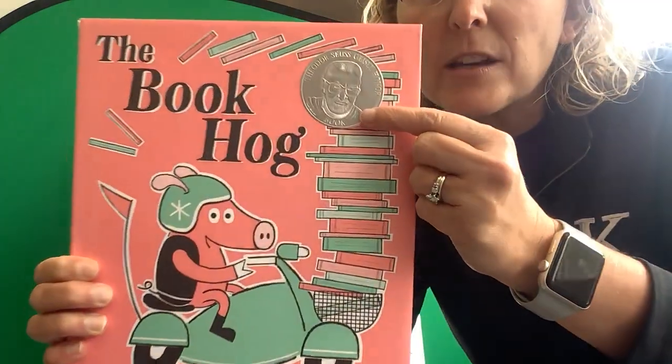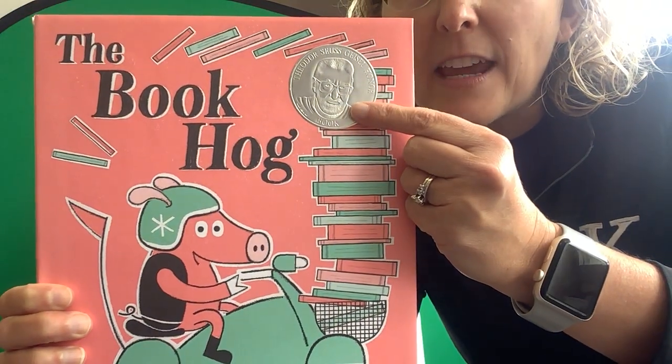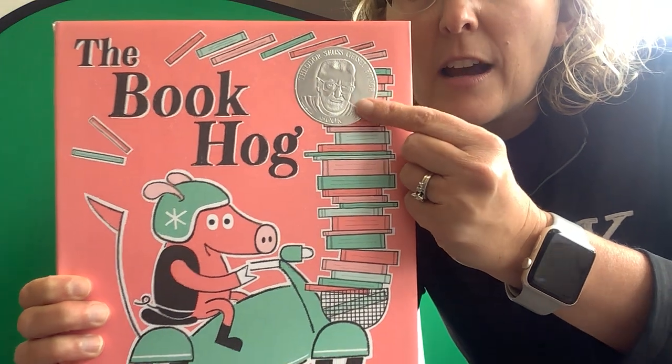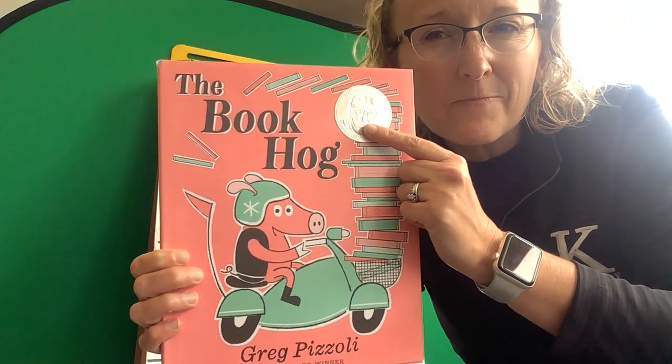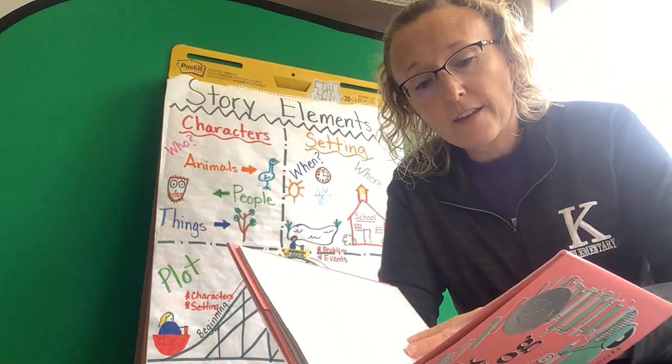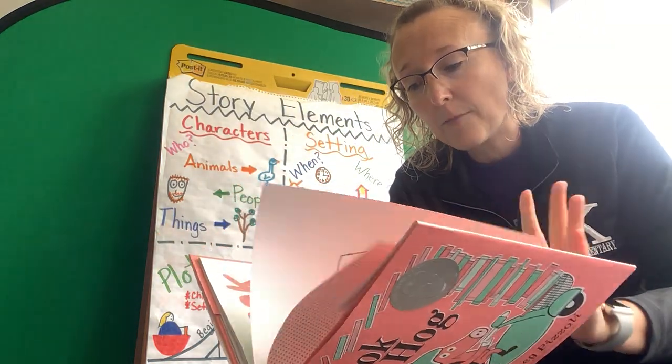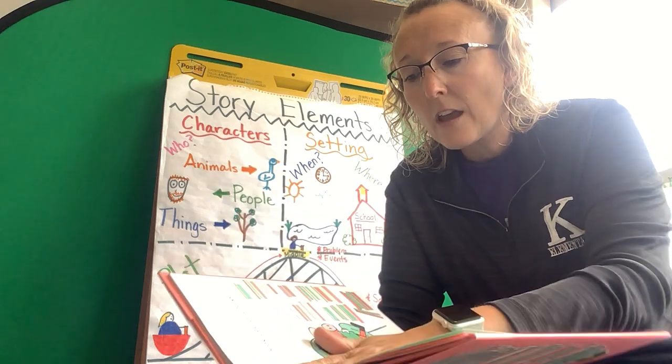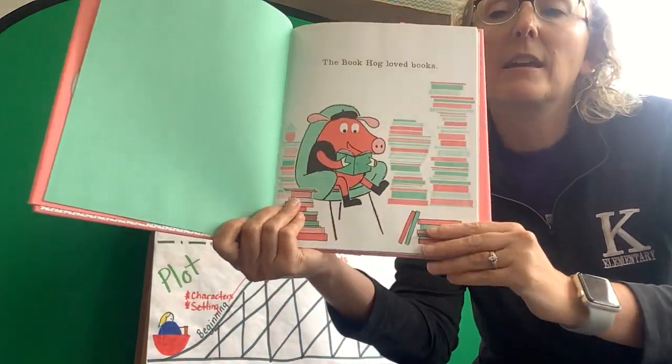And if you notice, this book is an award winner by the Theodore Seuss Geisel Award. Do you know who that is? That's Mr. Dr. Seuss, right? So the award in his name goes to this book. It's not written by Dr. Seuss, but it was awarded.